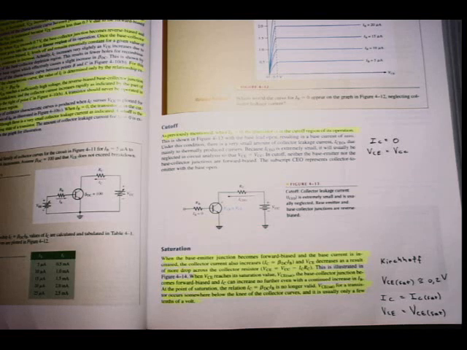When VCE reaches its saturation value, VCE sat, the base collector junction becomes forward biased and IC can increase no further, even with a continued increase in IB. I will point it out again later. At the point of saturation, the relation, and this is important, underline it. At the point of saturation, the relation IC is equal to beta DC times IB is no longer valid. I can increase IB as much as I like. IC cannot increase anymore because of the limitations of my circuit.